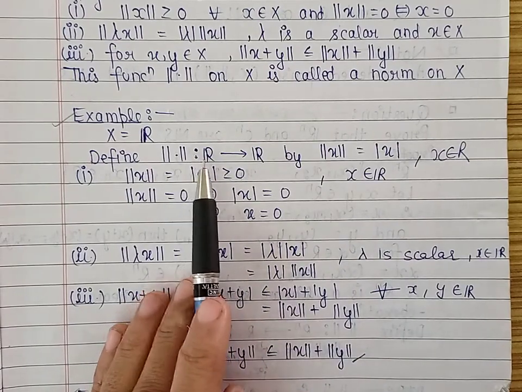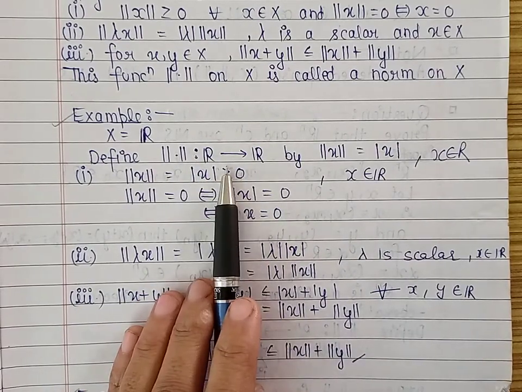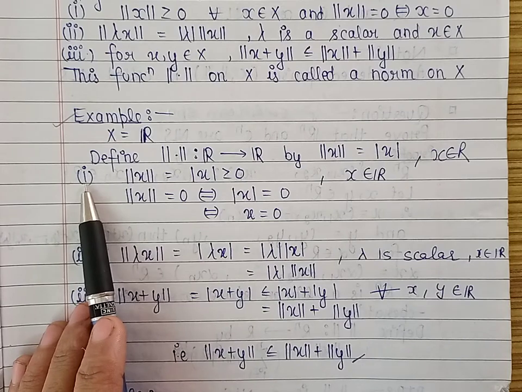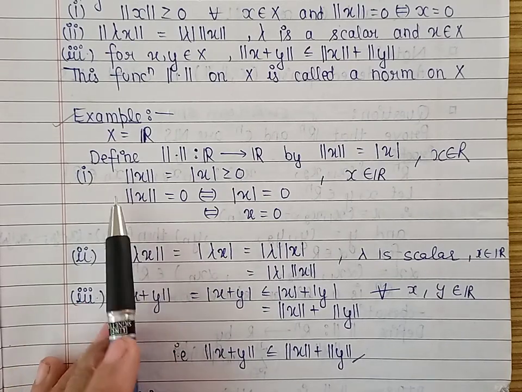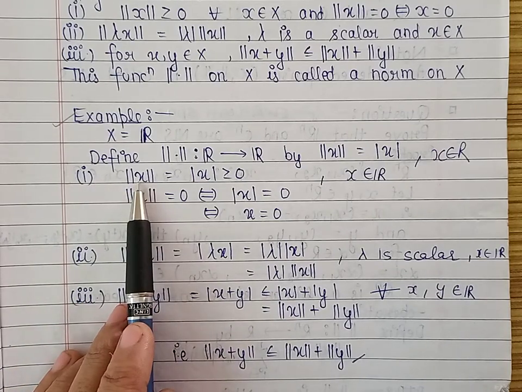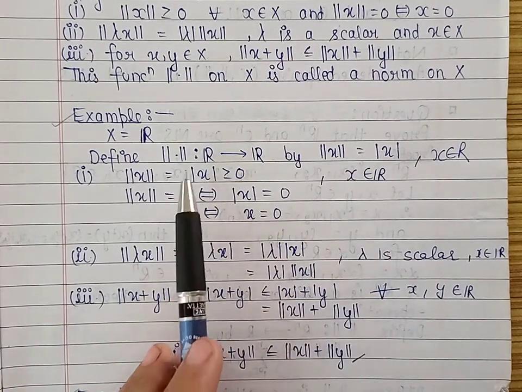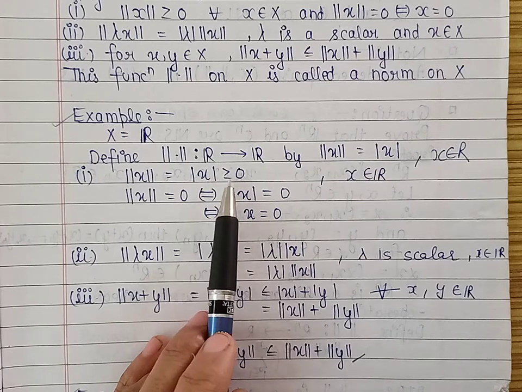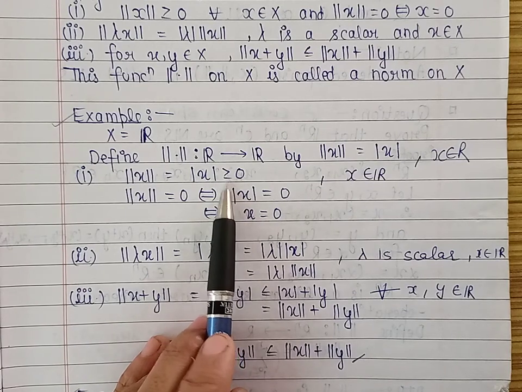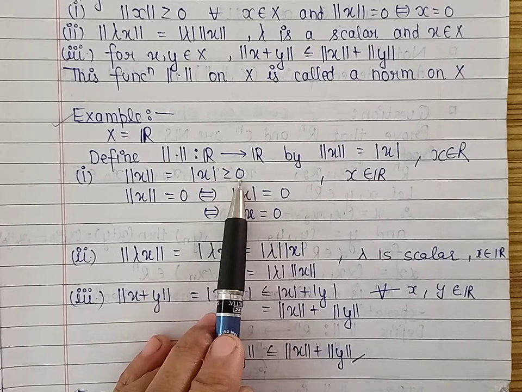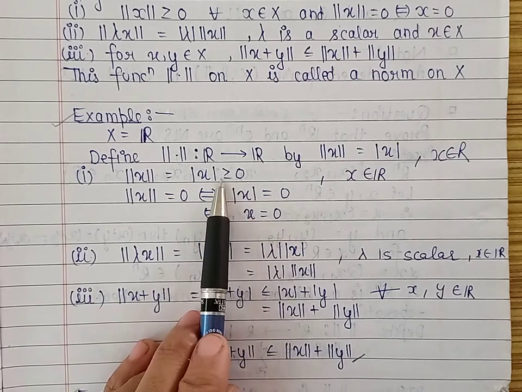Now we will verify the conditions of norm. So the first condition is norm should be non-negative. Now norm of x, as we have defined, is mod x, and we already know mod is always non-negative. So this is greater than or equal to 0. So first property is satisfied.